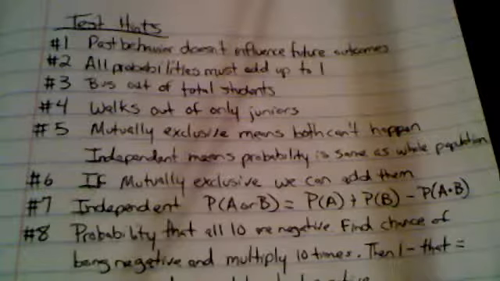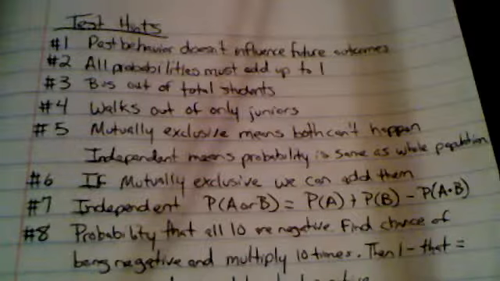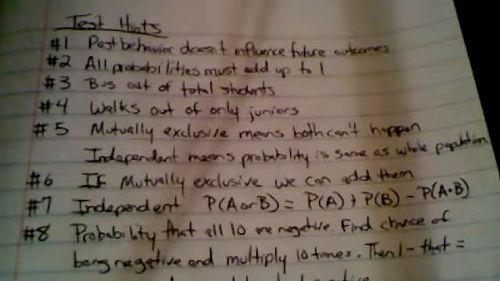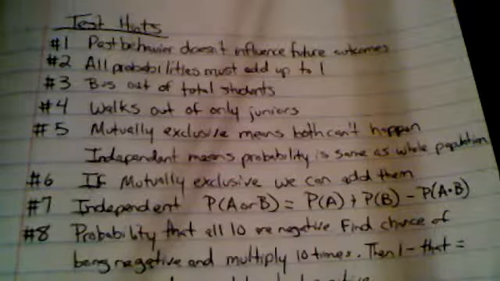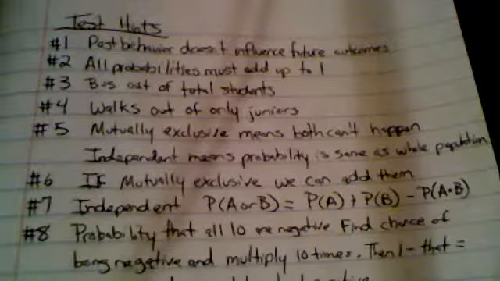Then problem number 5 actually deals with one of our questions that we had today. Mutually exclusive, again, remember, means that both cannot happen at the same time. And independent means that the probability would have to be the same as the whole population. So remember, when we looked at the other problem, it would mean that the probability for females had to be the same probability for everyone.